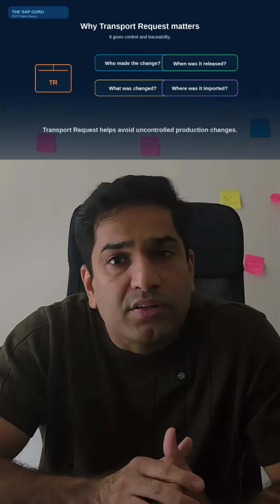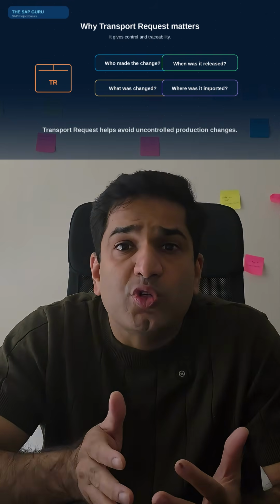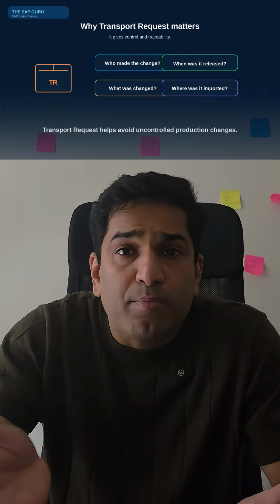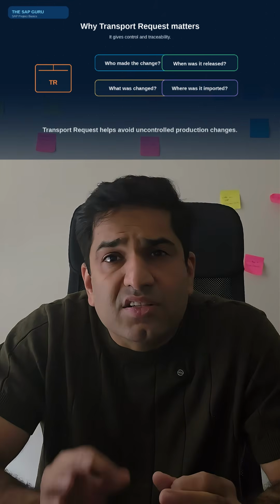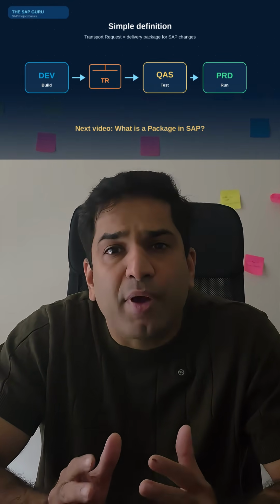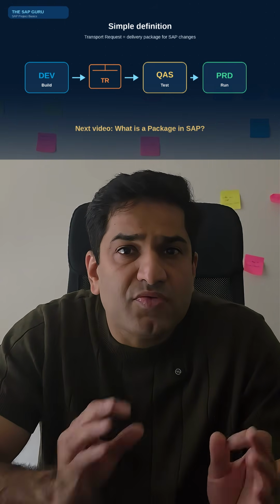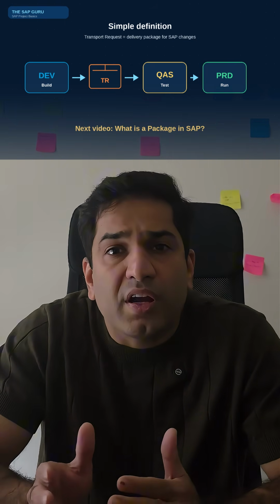Every change should be tracked, like who made the change, what change was made, when it was released, where it was imported. A transport request helps maintain this control. So remember this simple idea. A transport request is like a delivery package for SAP. It carries changes from dev to QAS and then to PRD in a controlled way.